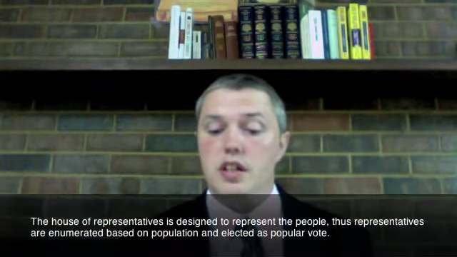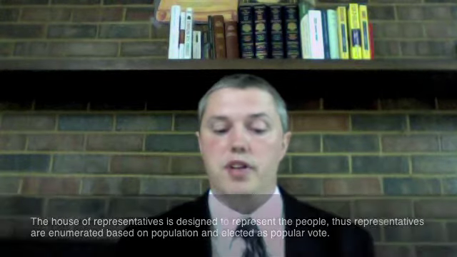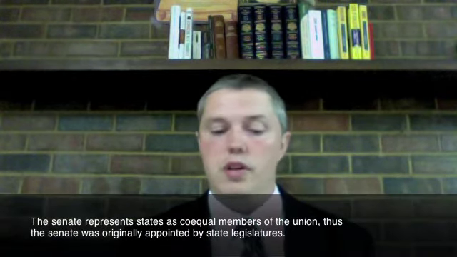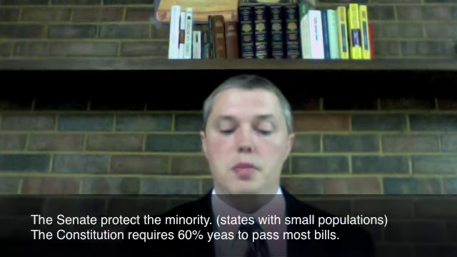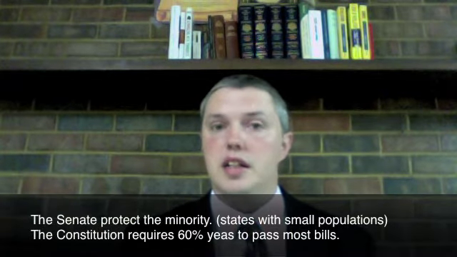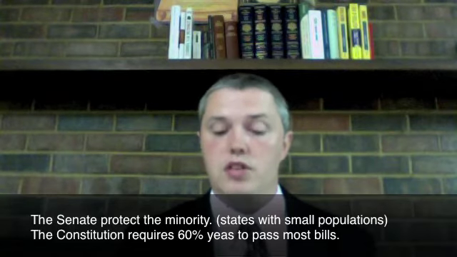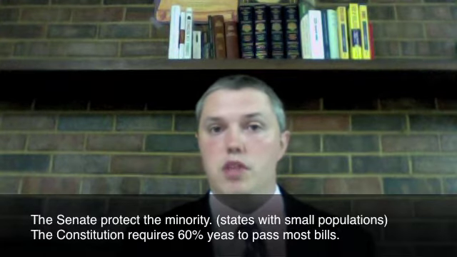Well, the House of Representatives is designed to represent the people. Thus, representatives are enumerated based on population and elected by popular vote. The Senate represents states as co-equal members of the Union, thus they were originally appointed by state legislatures. Also, the purpose of the Senate is to protect the minority. The Senate generally requires 60% of the vote in order to pass, and each state is equally represented.